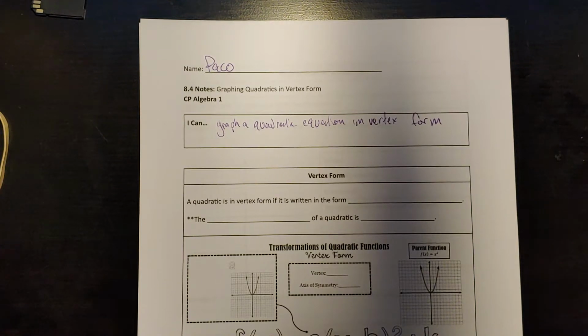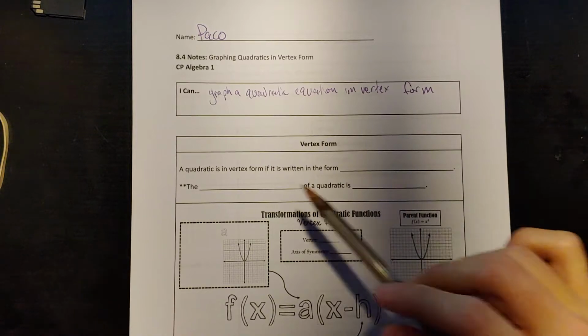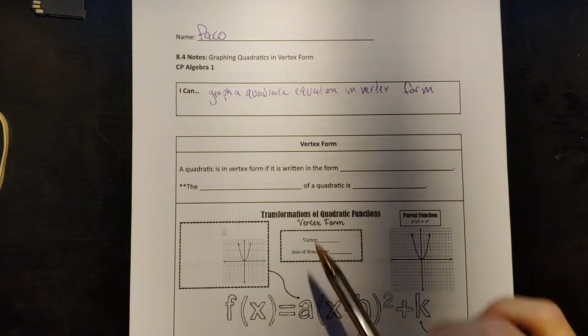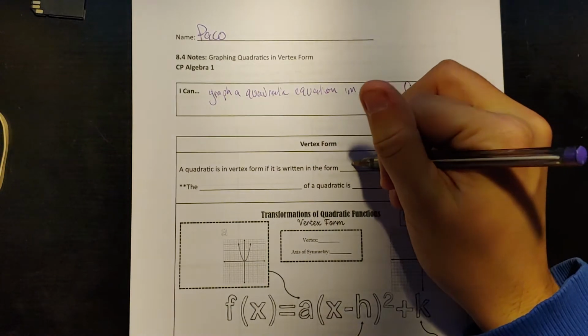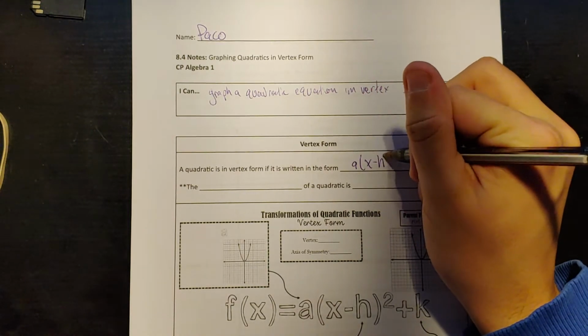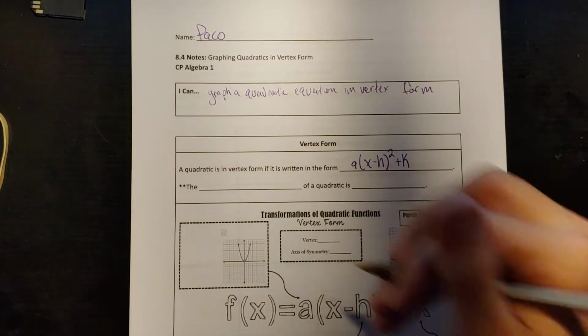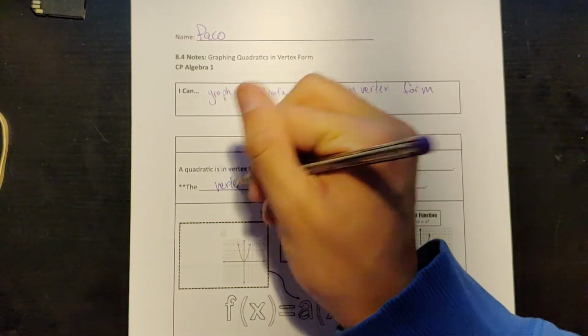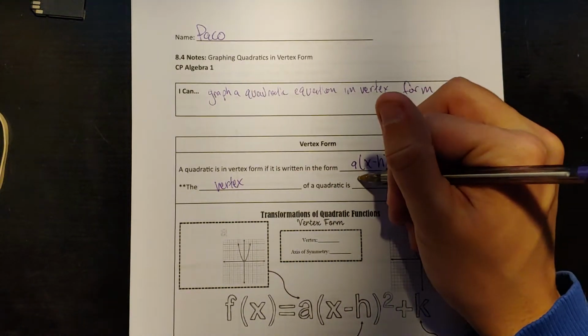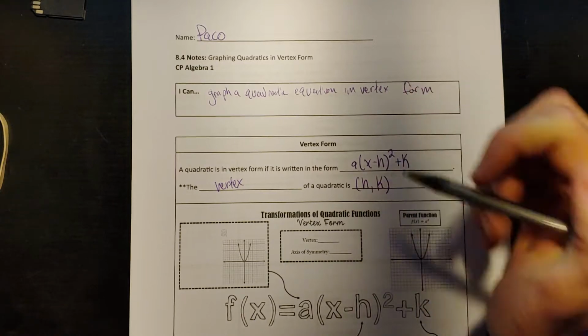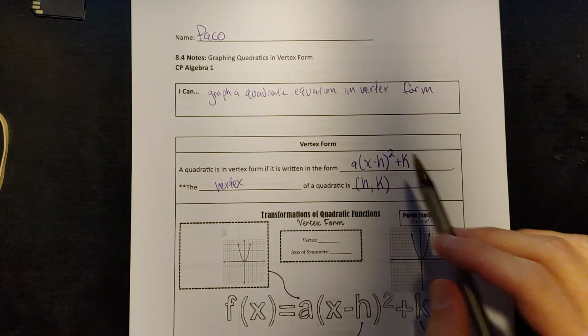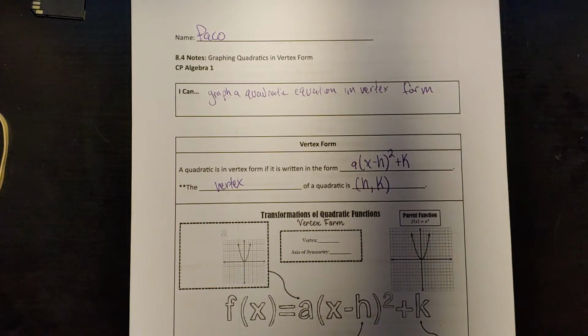Okay, so when we took a look at graphing last week, we were looking at standard form, and this one is a little bit different, as you can kind of tell by the giant box down below. So a quadratic is in vertex form if it is written in the form a times (x minus h) squared plus k, where the vertex of the quadratic is at (h, k). So your h and your k actually tell you where the vertex is, so you don't have to go hunting and looking for it like we did last week.